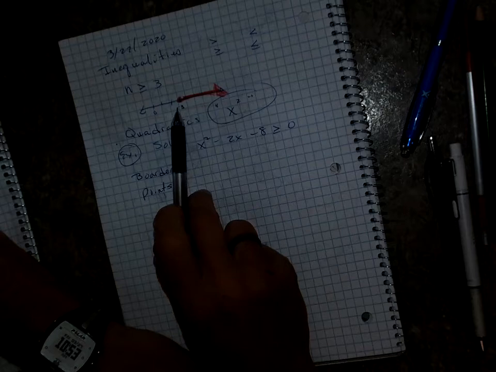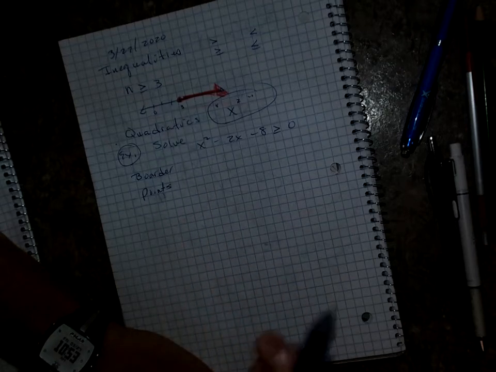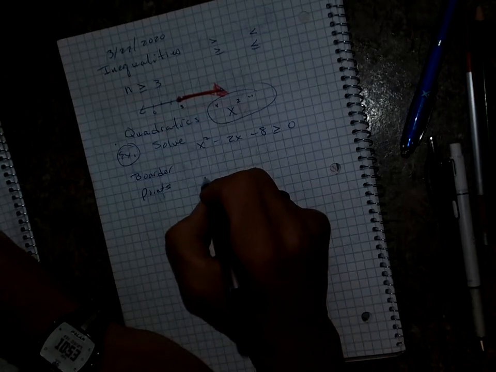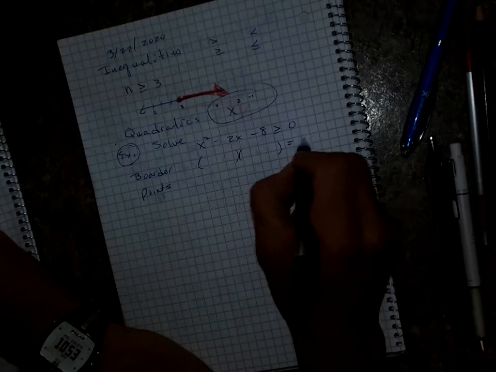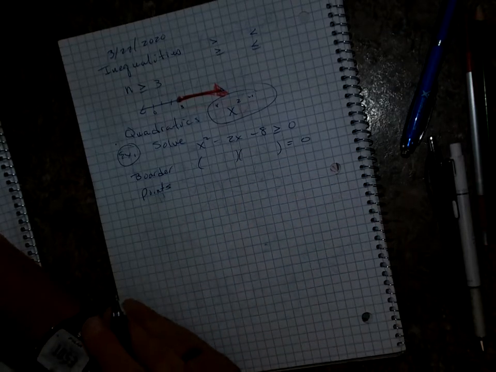Like 3 is a border point, right? That's where it starts. So to get the border points here, I'm going to solve for x. Okay, so to solve for x, let's factor first. I'm going to set it equal to 0 because I'm looking for border points. And I'm going to factor.